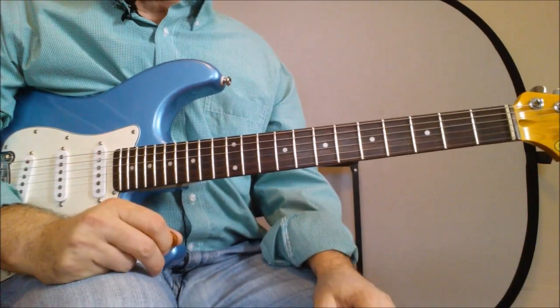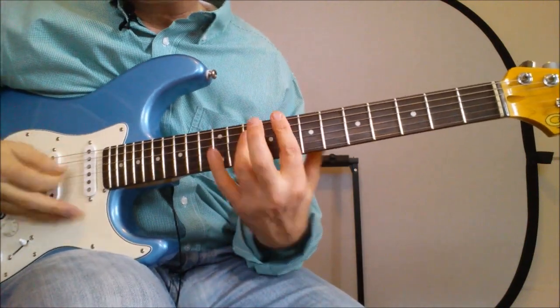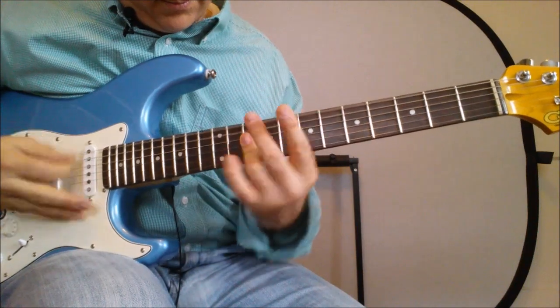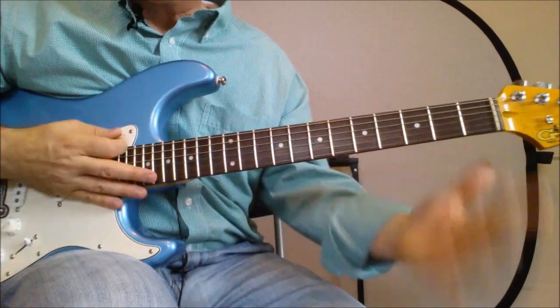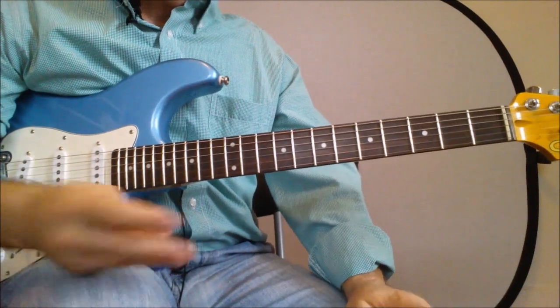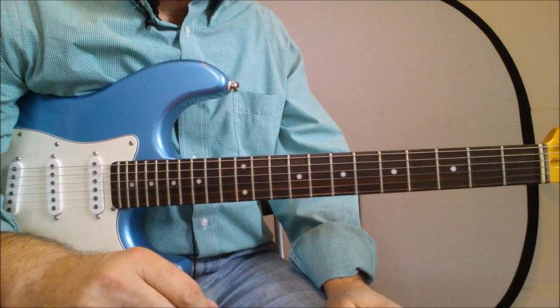So there's lots more uses, from chord substitutions to all sorts of other things. But I think that's enough to give you the flavor of what the harmonized major scale is and why you'd want to use it.